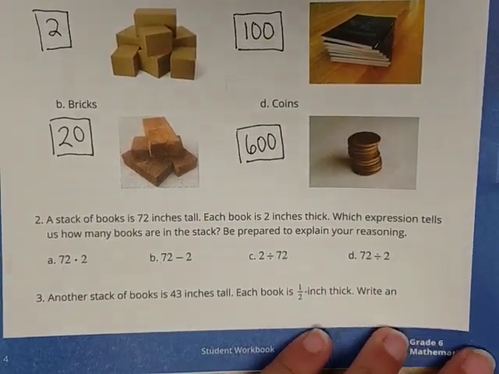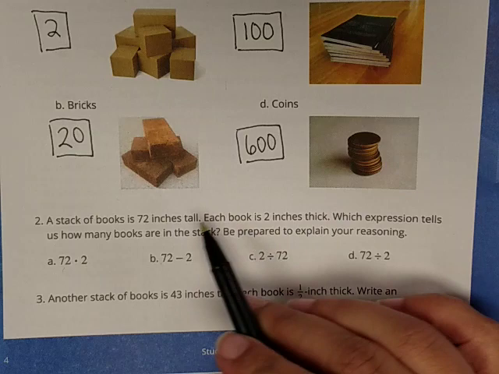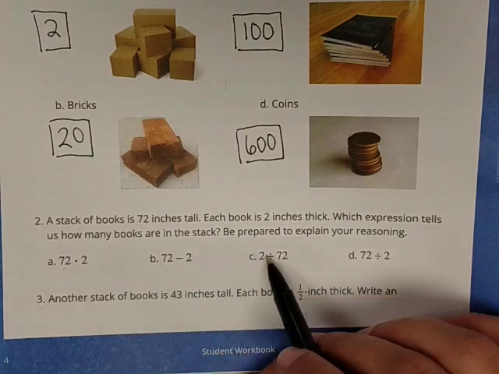All right, question 2 says that a stack of books is 72 inches tall. Each book is 2 inches thick. Which expression tells you how many books are in the stack? So I have 72 inches and each is 2. I'm trying to figure out how many 2-inches go into 72. So which of these shows that? D.